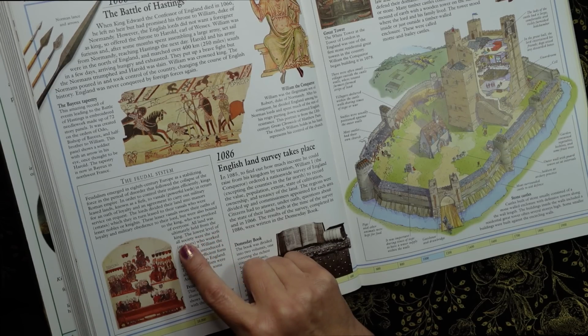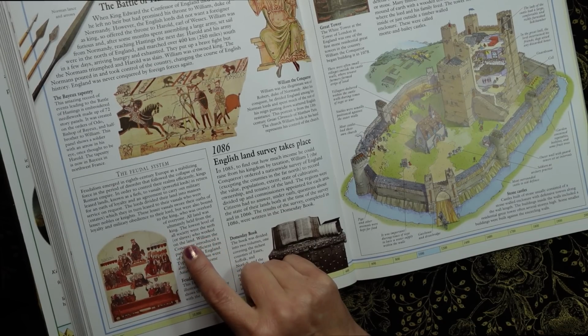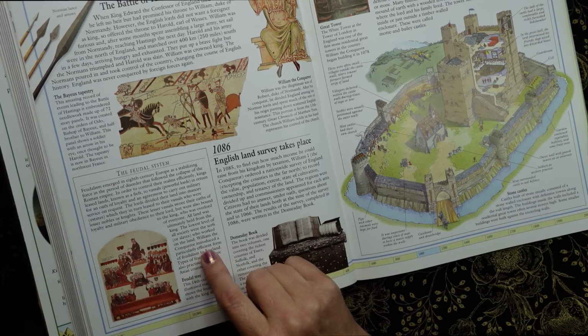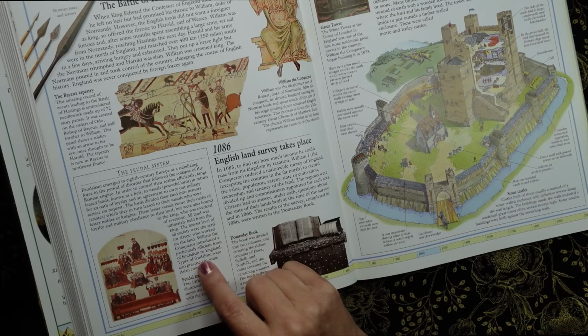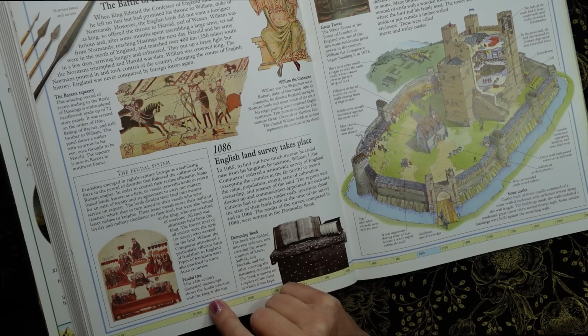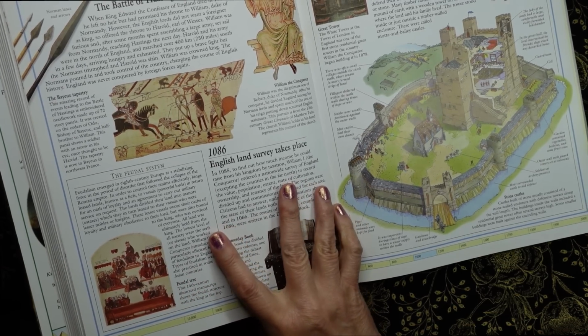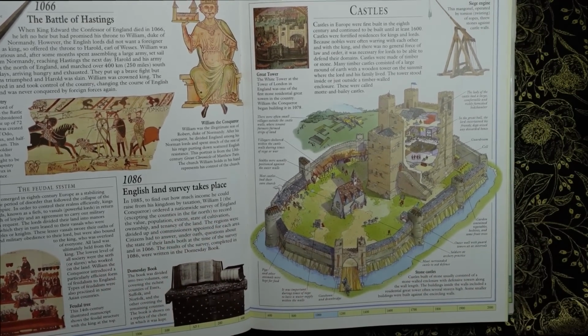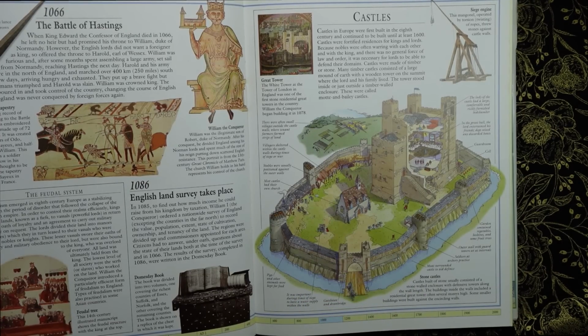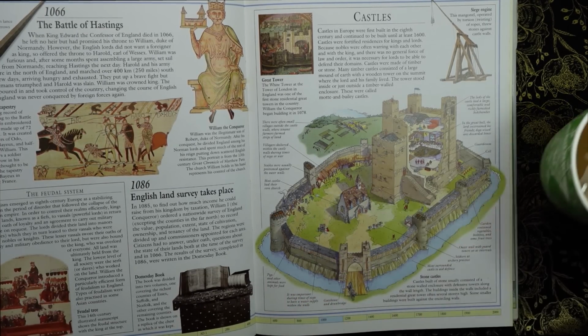The lowest level of all society were the serfs or slaves who worked on the land. William the Conqueror introduced a particularly efficient form of feudalism to England. Types of feudalism were also practiced in some Asian countries. And then we'll look at castles.